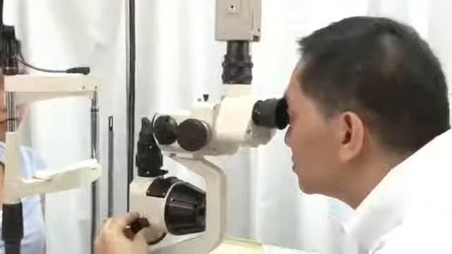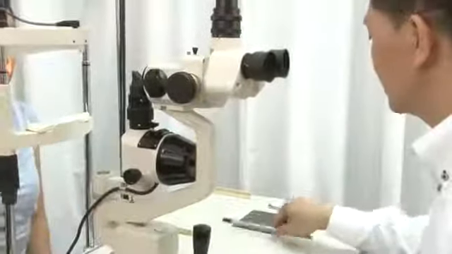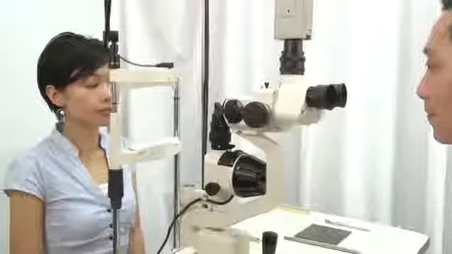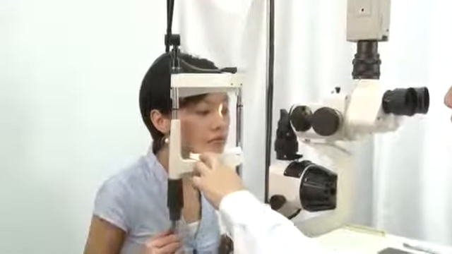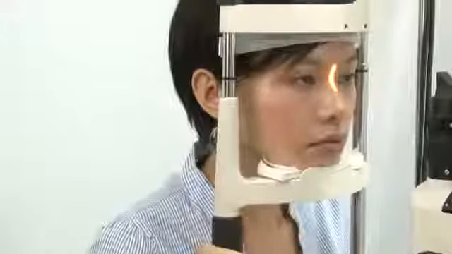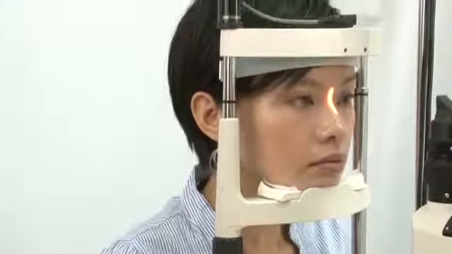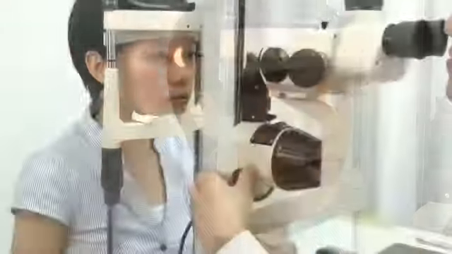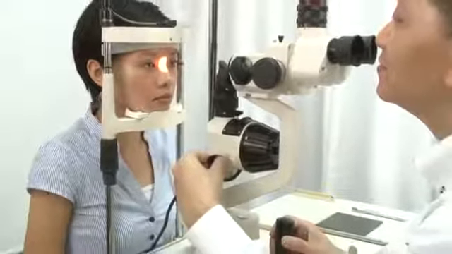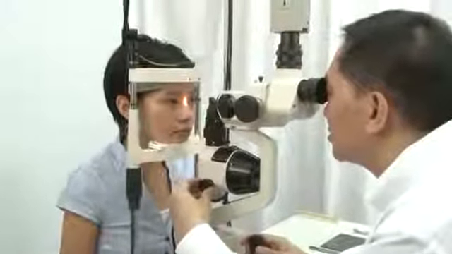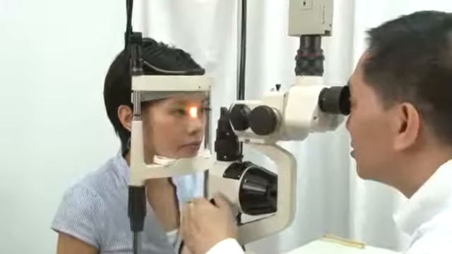In preparation for patient examination, make sure they are seated comfortably. After seating the patient, adjust the table to a comfortable working height. Position the patient against the chin and forehead rests, and adjust the instrument so the index mark on the chin rest assembly aligns with the outer canthus. Before starting the examination, set the rheostat to its lowest level before turning on the power.